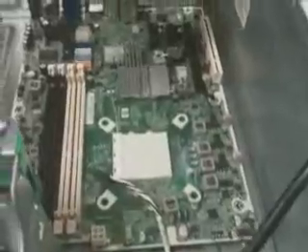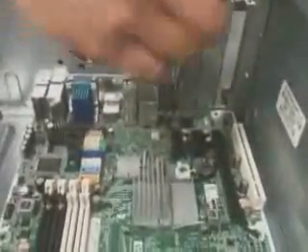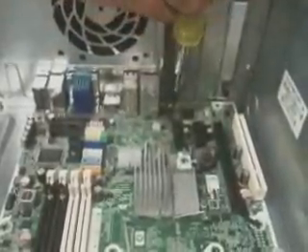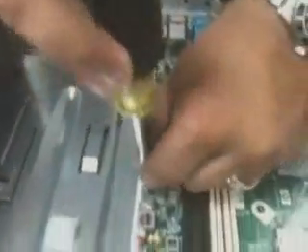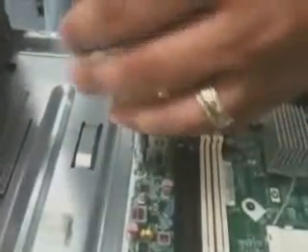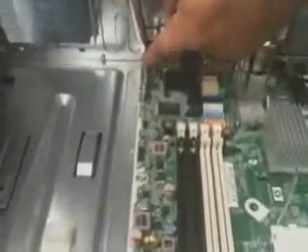You don't need to overly torque it. So we're going to go ahead and continue to tighten these. We've got a few screws to keep it secure. So we'll go ahead and tighten those down while you watch. So just about wrapping up.